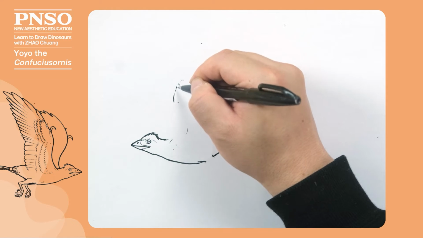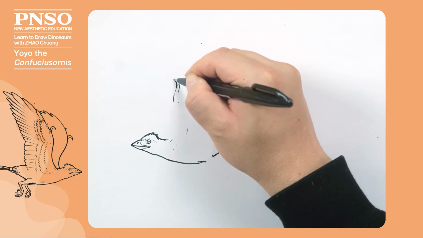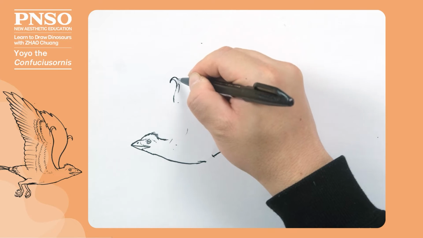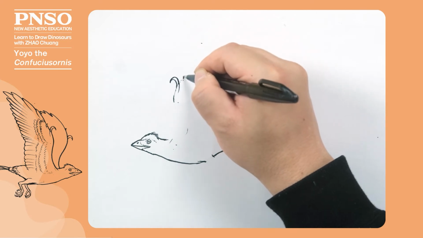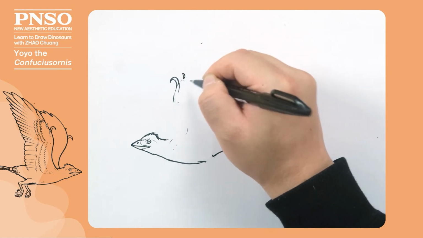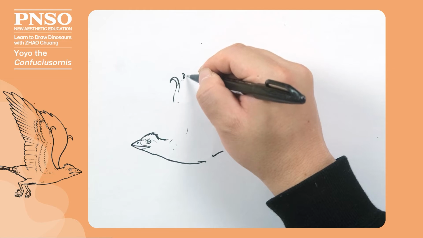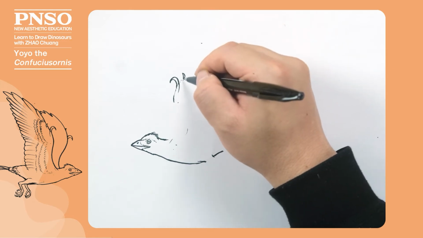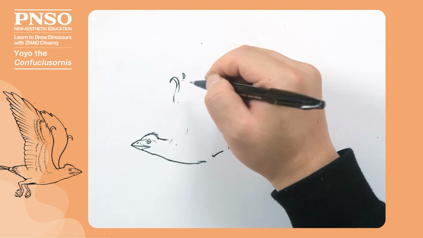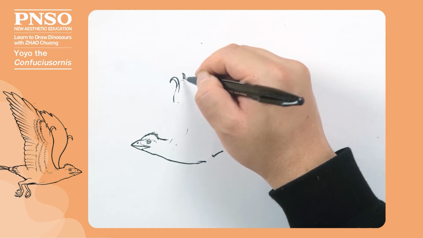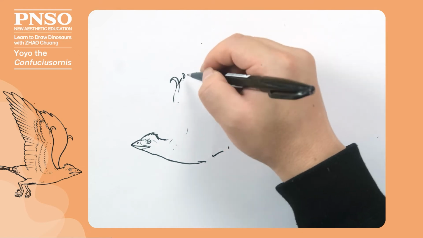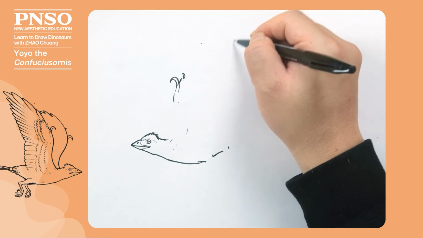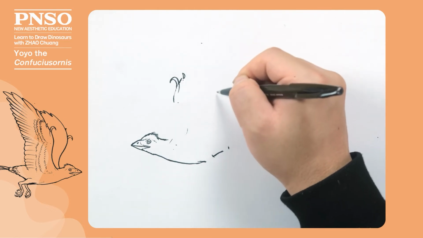Confuciusornis had very big hands. This is the location of its thumb, which had a very big curved claw. Its index and middle fingers were covered with feathers. We could see a little nail on the second finger. Then down this range are its feathers.